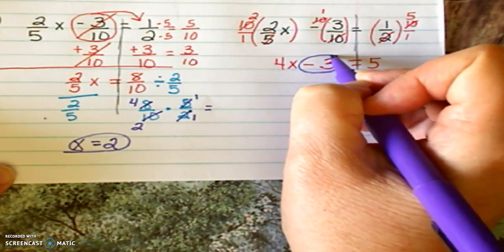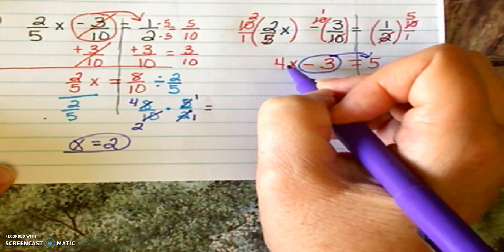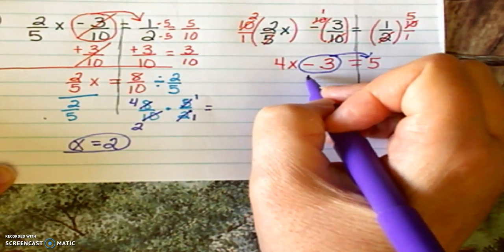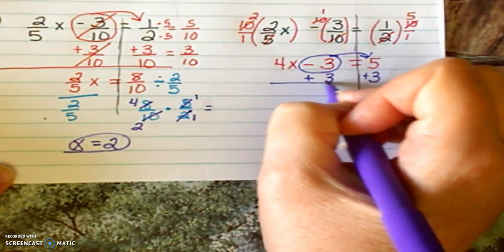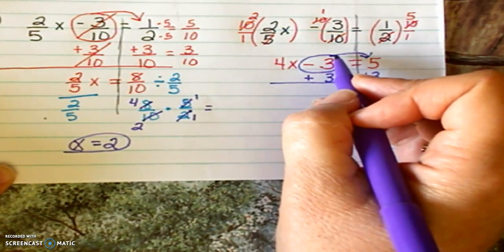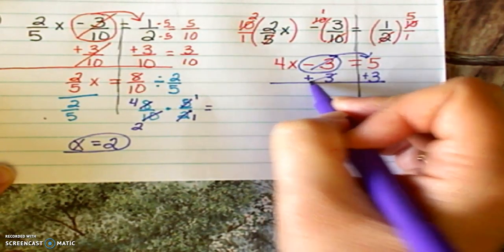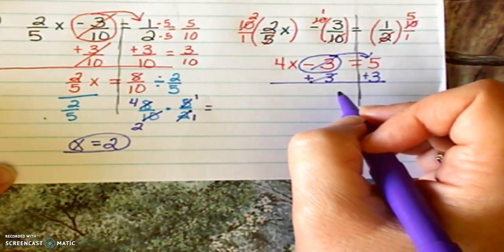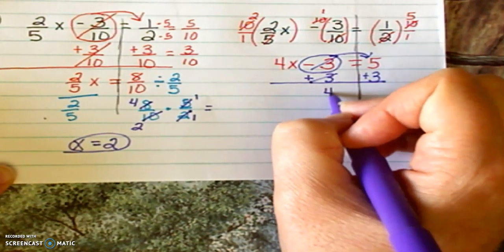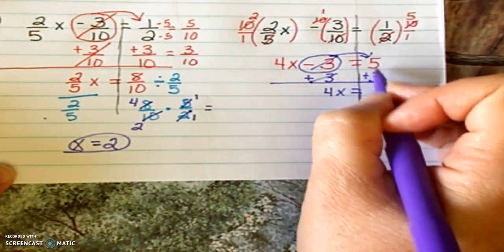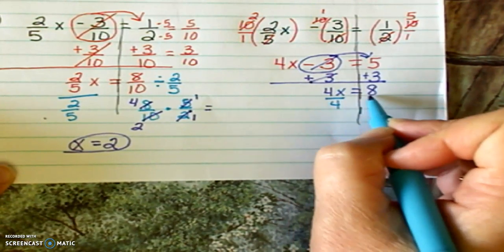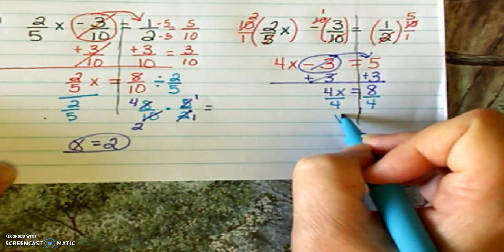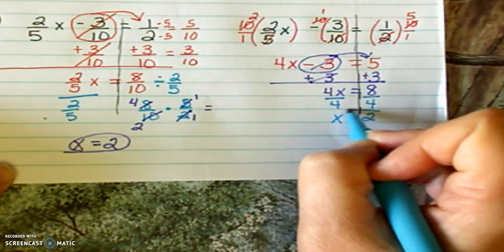Now we want to move the 3 over to the other side so we can isolate the x value. The inverse operation of subtraction is addition, or when you jump over that equal sign, you have to change the sign. So you have additive inverses with 3 and negative 3. So you are left with 4x, and on the right-hand side, 5 plus 3 is 8. And then as a final step, the inverse operation of multiplication is to divide. So 8 divided by 4 tells you that your solution is x is equal to 2.